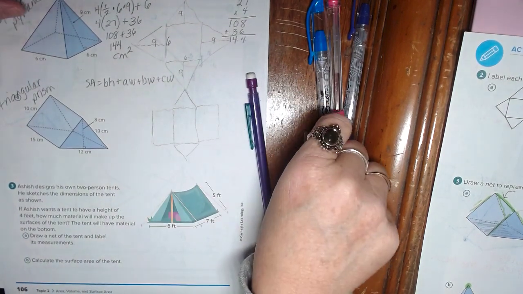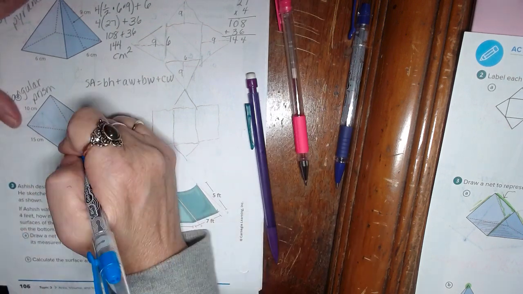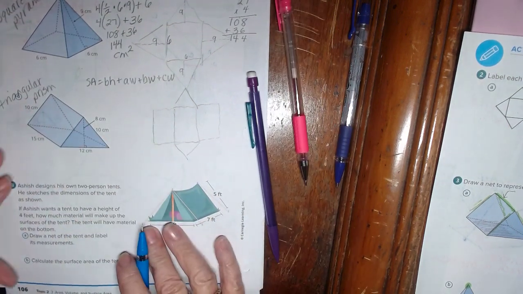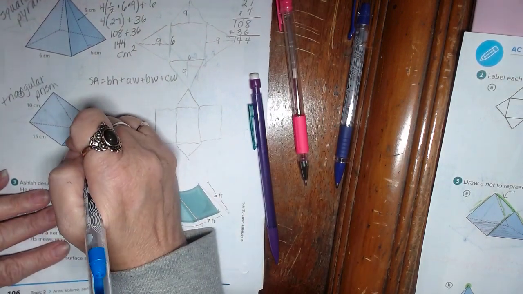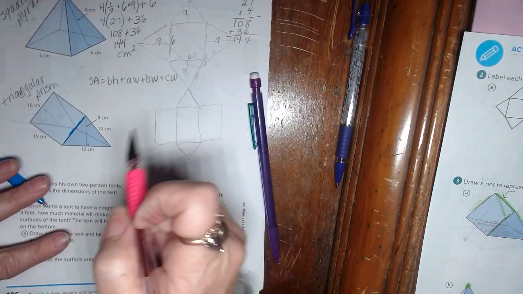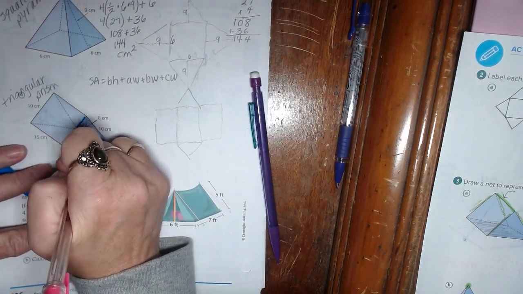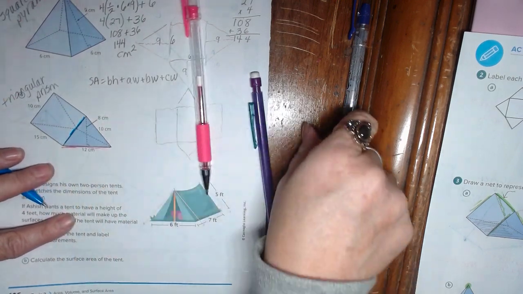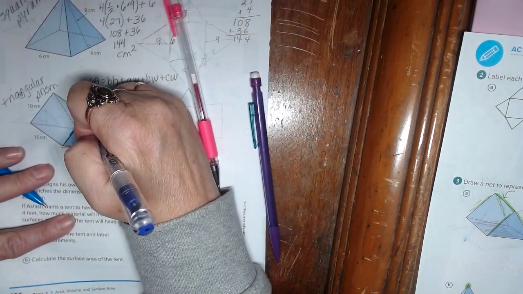And in the PSSA picture, they show us the sides here of the triangle. Just going to outline the sides of the triangle in 3 different colors.